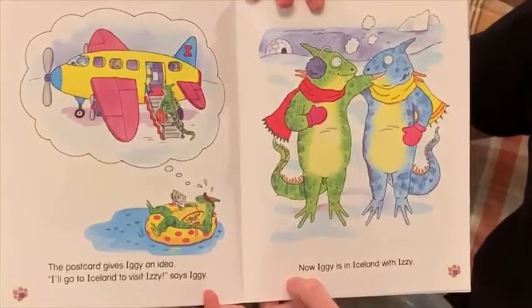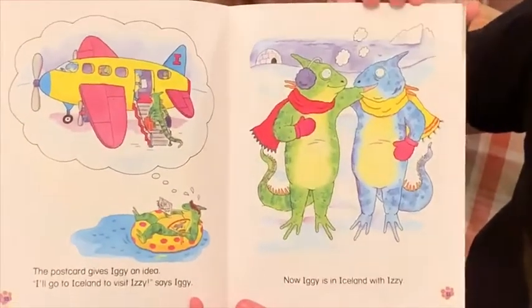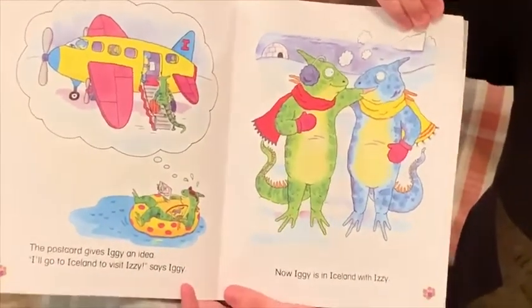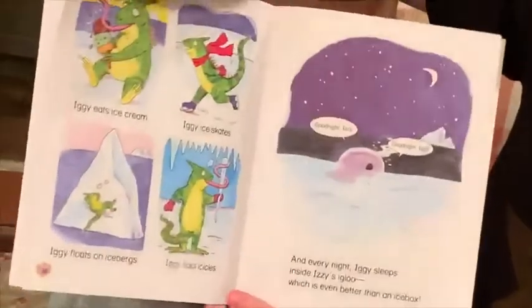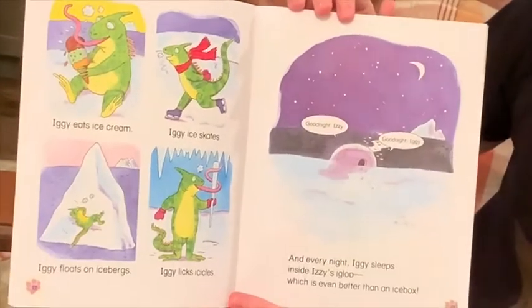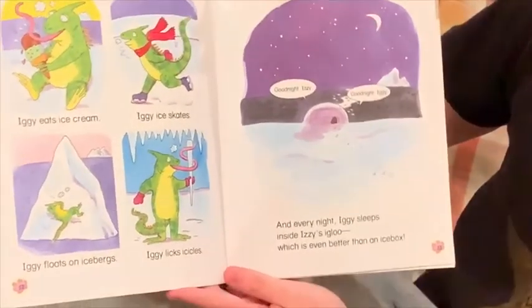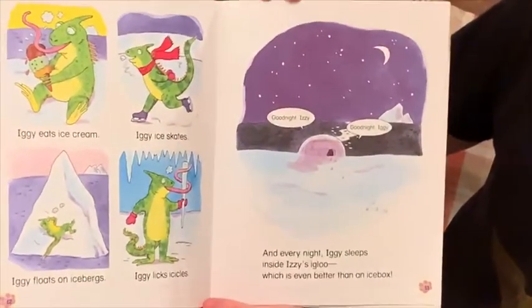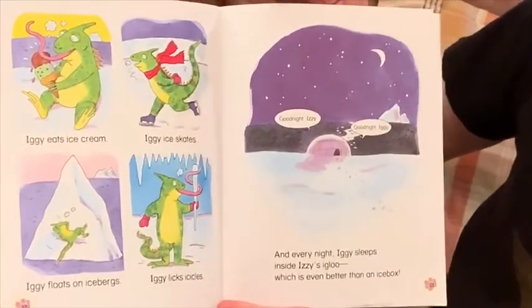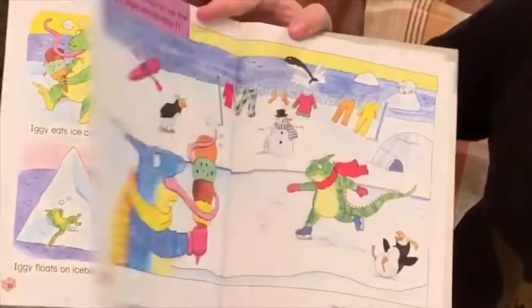I'll go to Iceland to visit Izzy, says Iggy. Now Iggy is in Iceland with Izzy. Iggy eats ice cream. Iggy ice skates. Iggy floats on icebergs. Iggy licks icicles. And every night, Iggy sleeps inside Izzy's igloo, which is even better than an icebox.